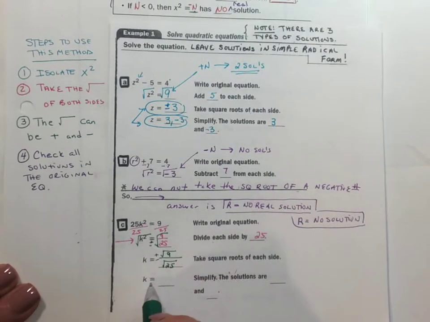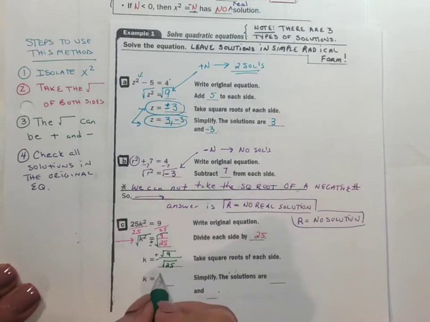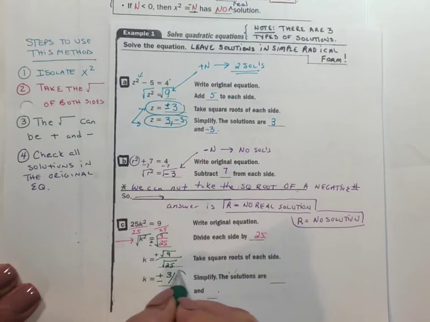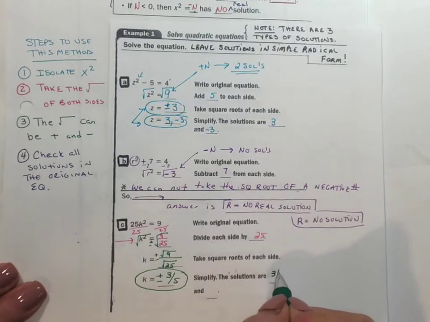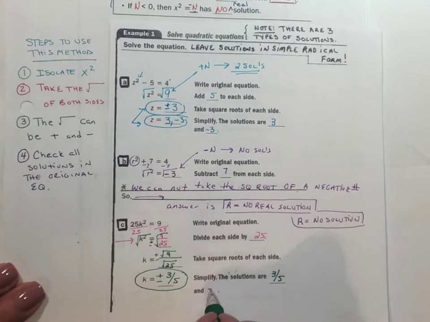We get k is equal to plus or minus 3/5. So the solutions are 3/5 and negative 3/5.